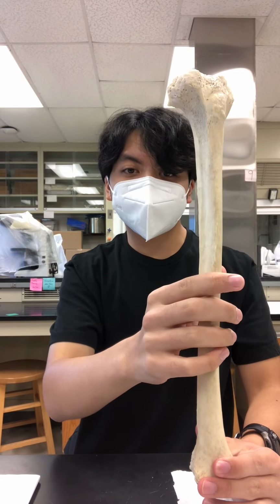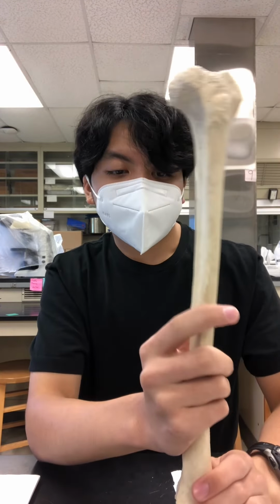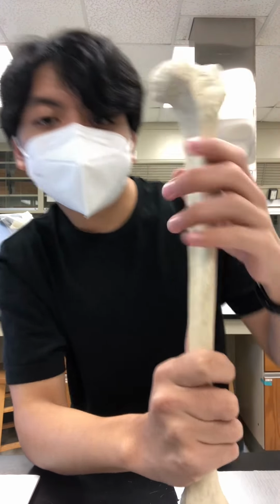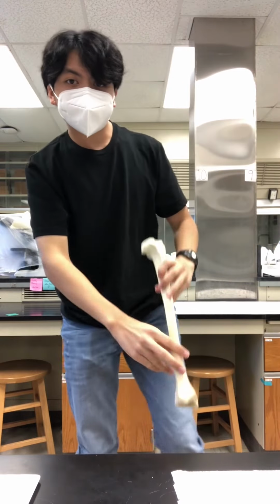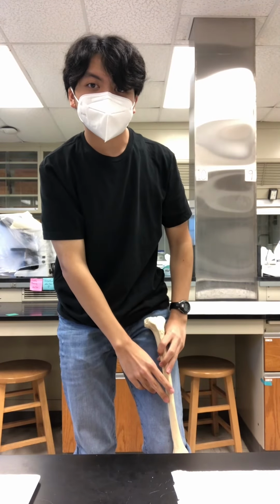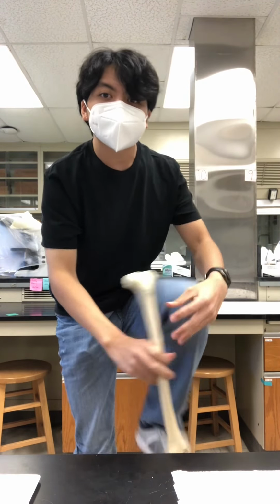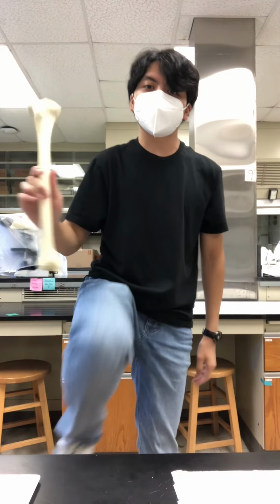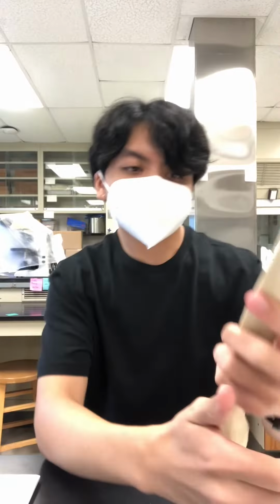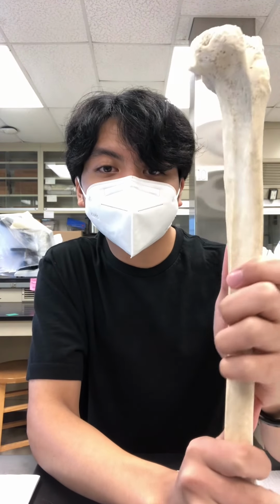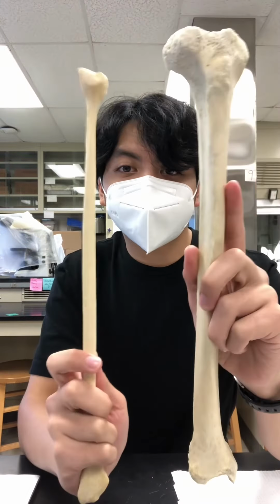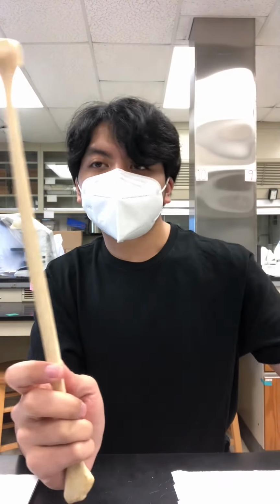You know that the tibia is a medial bone, and so it doesn't make sense for it to be here. So it's got to be on the right lower leg. So now we know that this is a right tibia. Well, what about the fibula? How do we know?